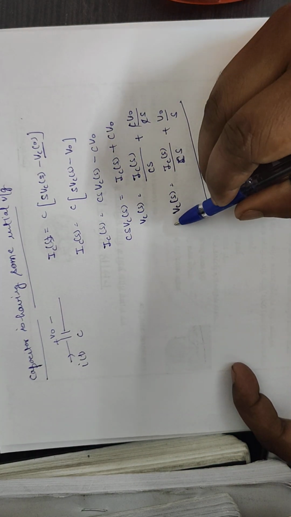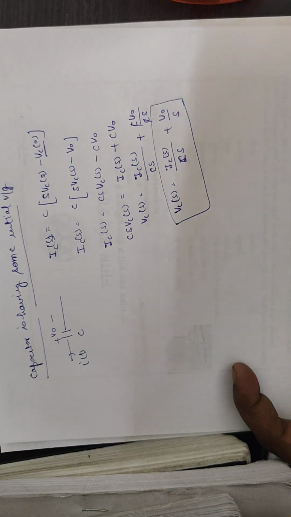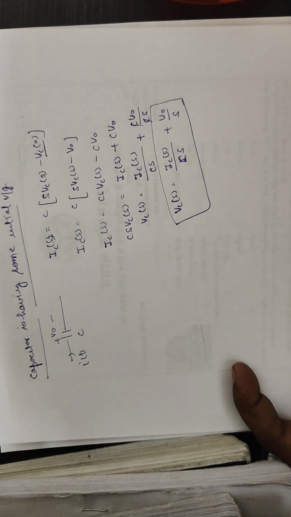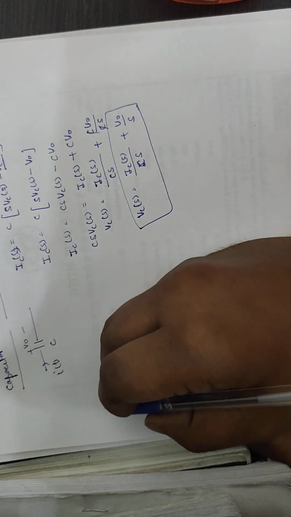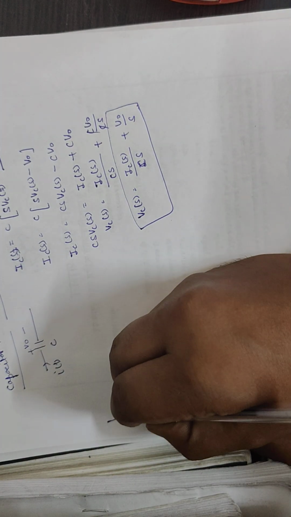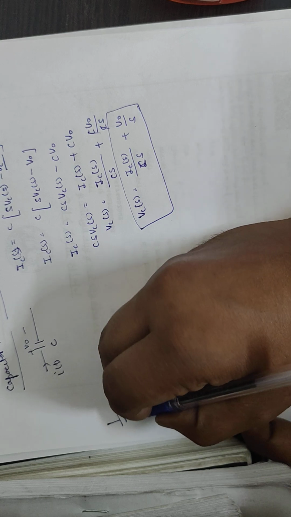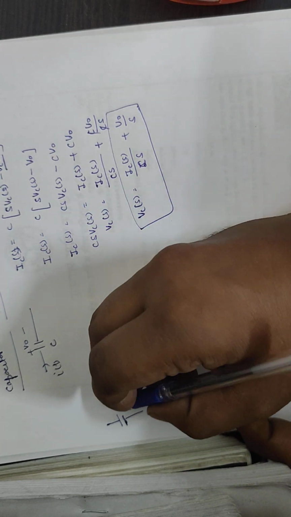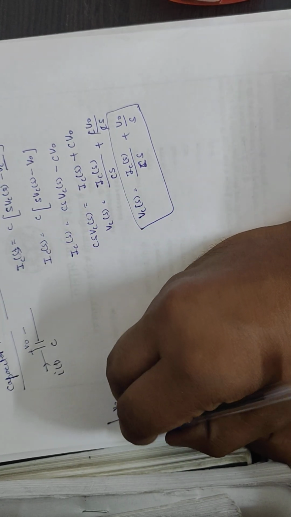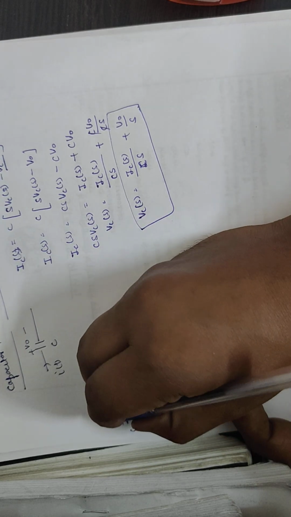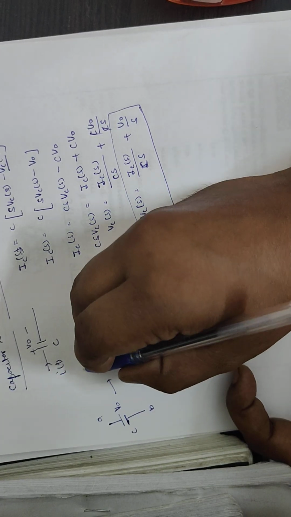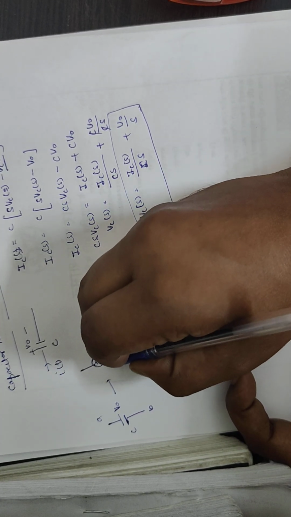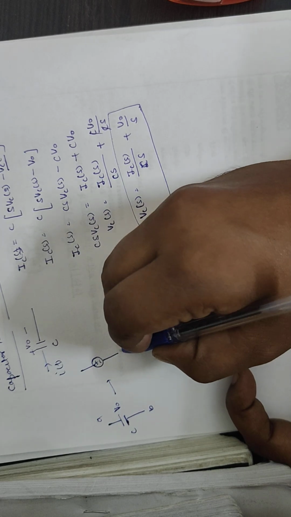See this voltage. Okay friends, I think you understand that this kind of voltage is this. So here we can write how the circuit is coming, like A to B. It will be converted like one voltage source and one capacitor.